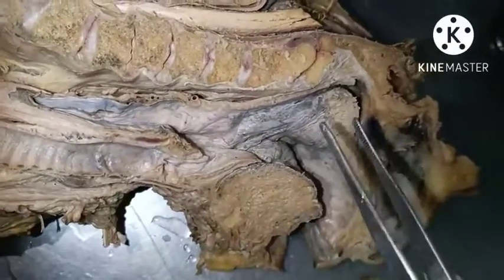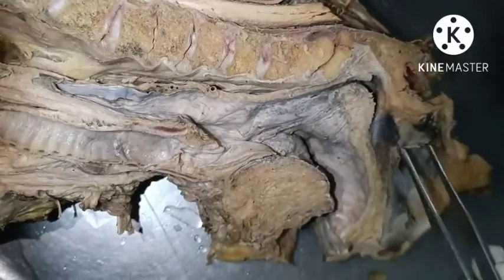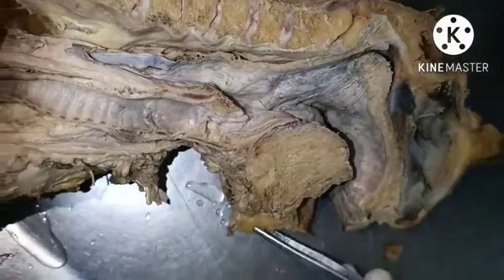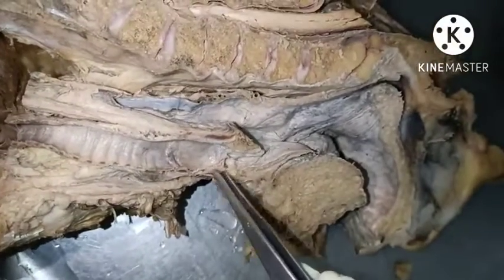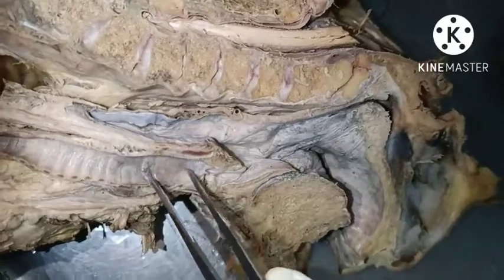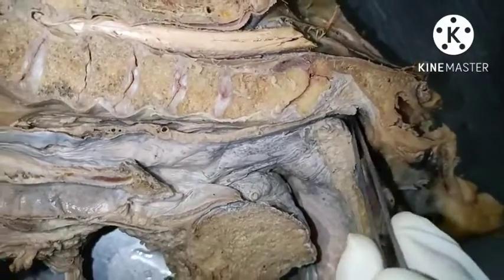On either side, the pharynx is attached to the medial pterygoid plate, pterygomandibular raphe, mandible, tongue, hyoid bone, thyroid, and cricoid cartilages. It communicates on each side with the middle ear cavity through the auditory tube.